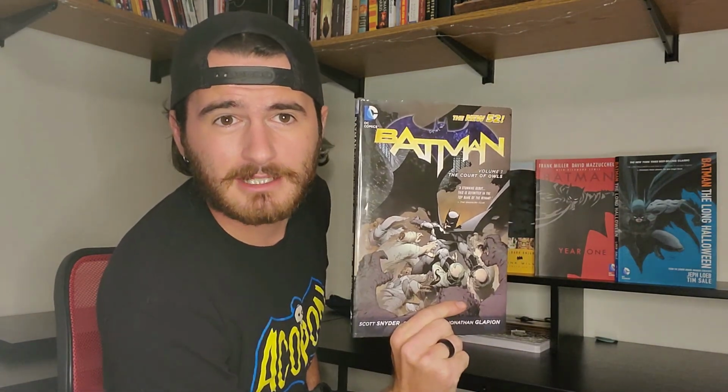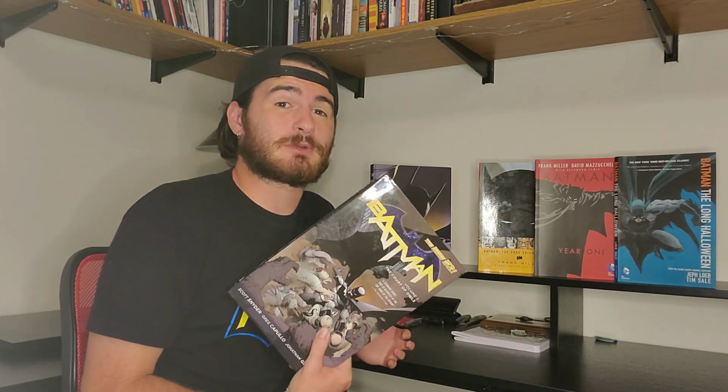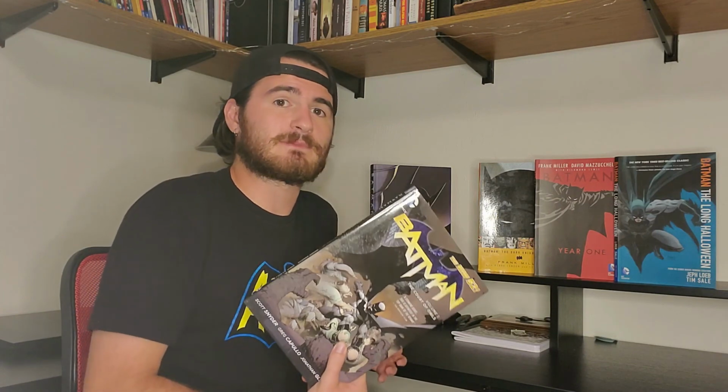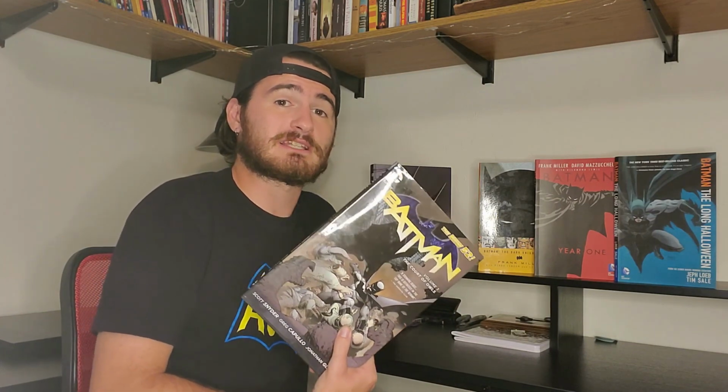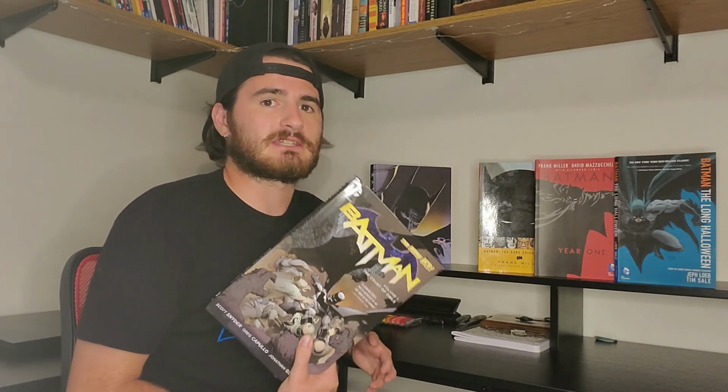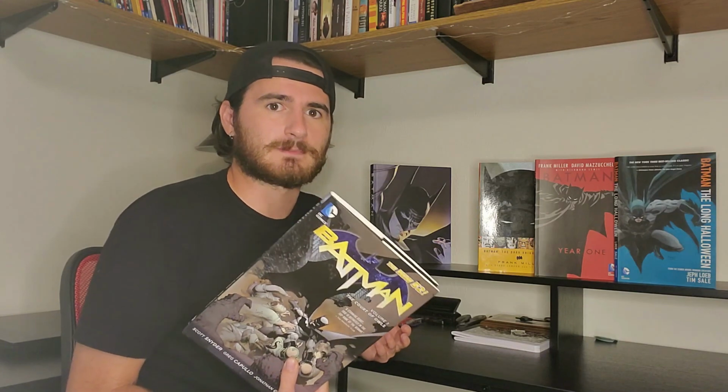Number 4, Batman: The Court of Owls. This is the most modern book out of the selection that I have today. It was written in 2011 as part of DC's New 52 initiative, which was aimed to start with a clean slate and let new readers come into stories without having to have a whole lot of back knowledge of the last 80 years of comic book history.